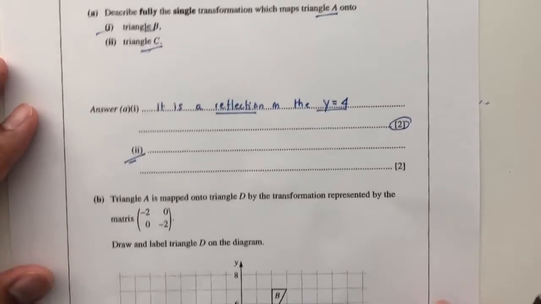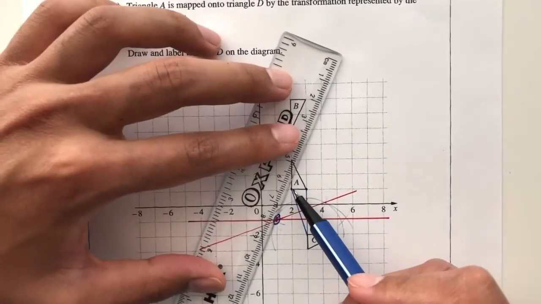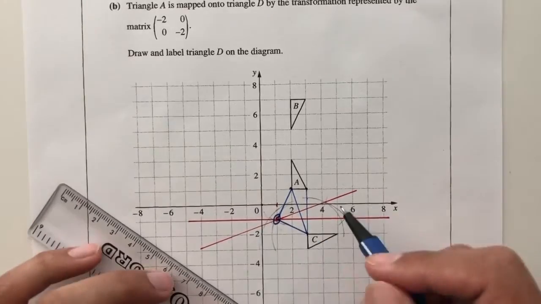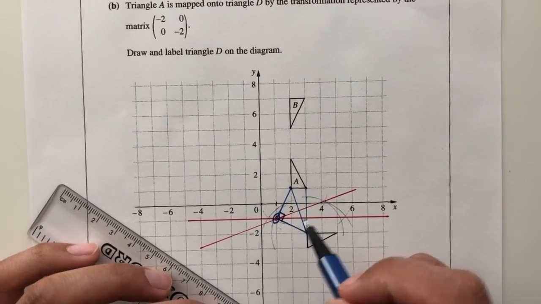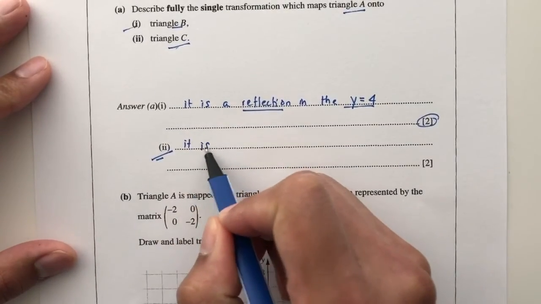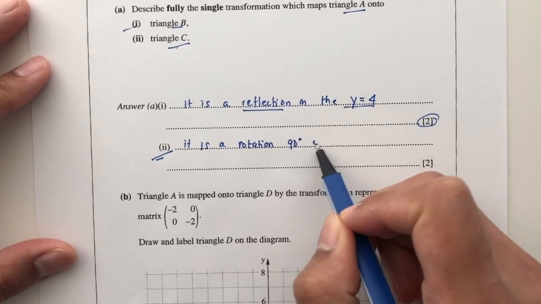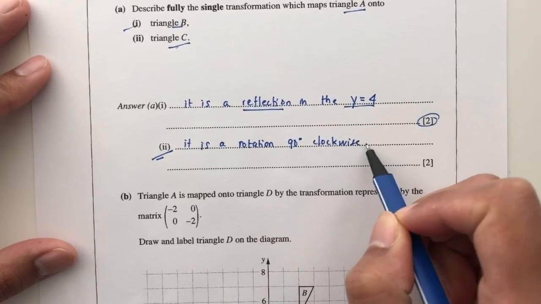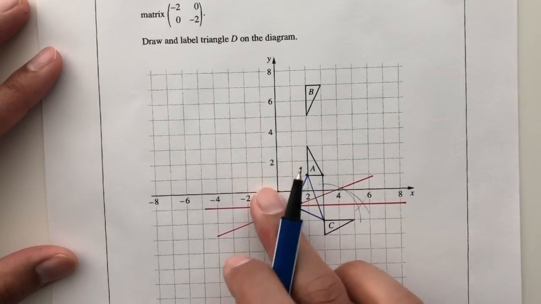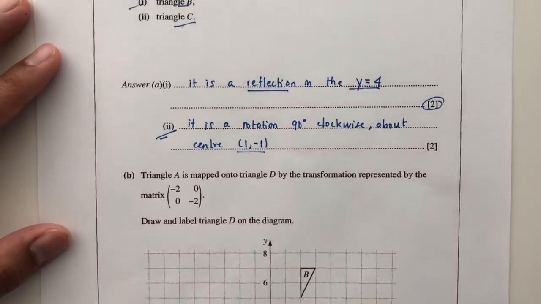So let's write this down. Now for the angle of rotation, it's pretty clear. The corresponding point, this is one point. It became this point. It seems to be 90, so it's pretty clear about the center of rotation in that case. So let's write this down. So it is a rotation 90 degrees clockwise about center. So we have found that the center is not 0, 0, but it is 1, -1. So you have to be careful for this question to find the correct center.